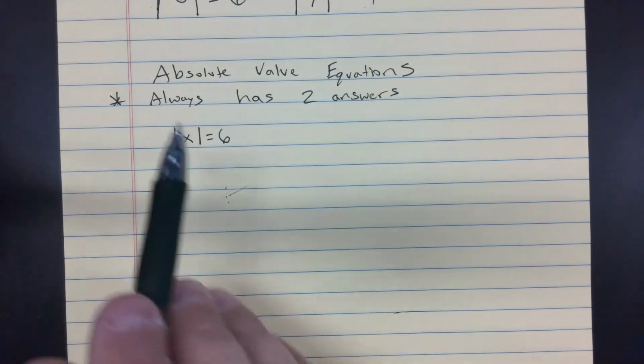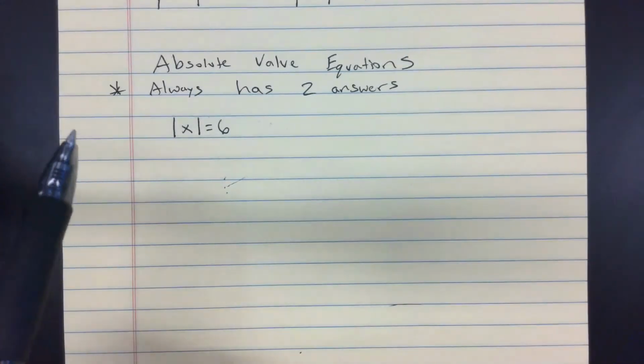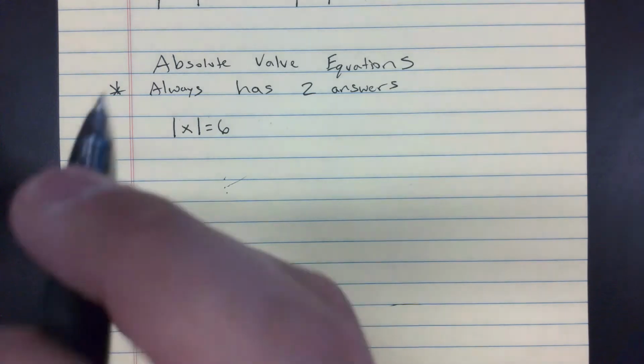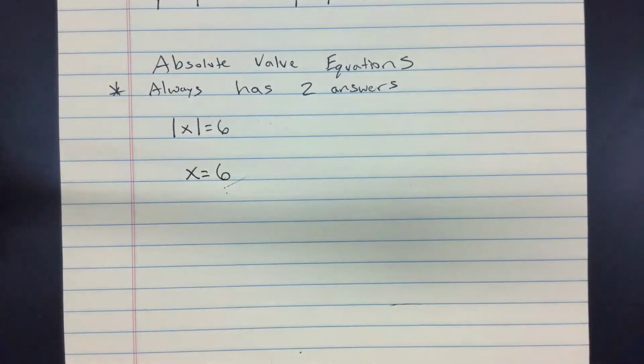Now, here's an absolute value equation. We have the absolute value of x equals 6. So, in order to get two solutions, you have to have two different equations, right? Now, the first equation you're always going to get is exactly how it is written above. So, it's just x equals 6. The second equation is what's inside of the absolute value, we keep it underneath there.